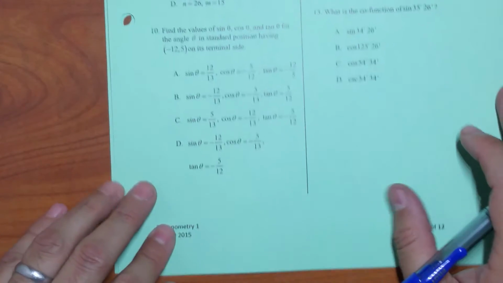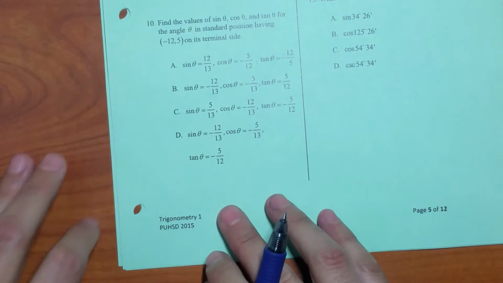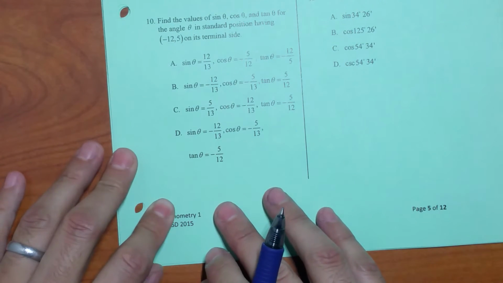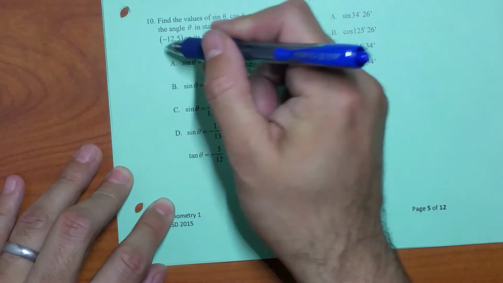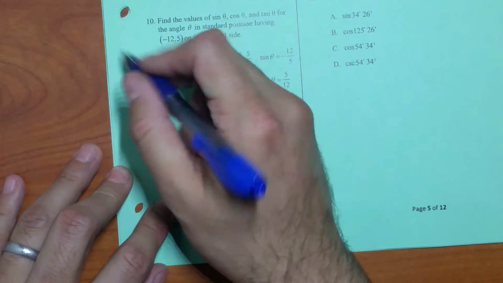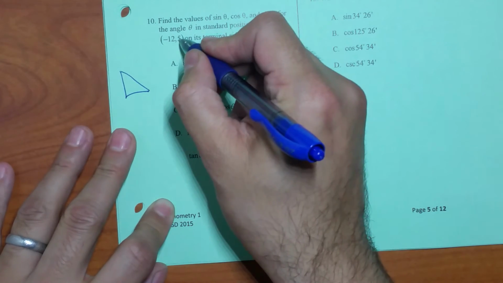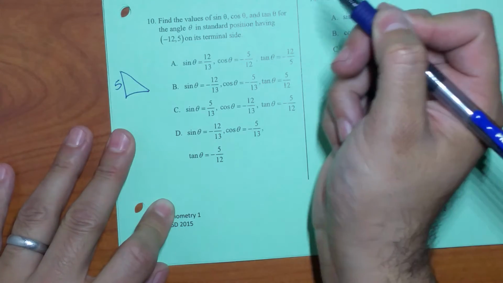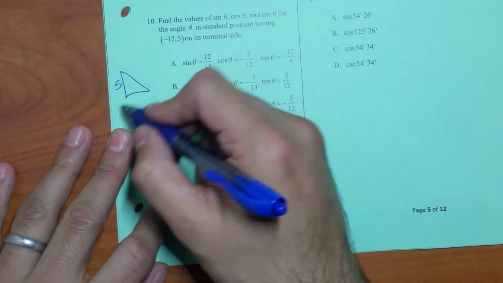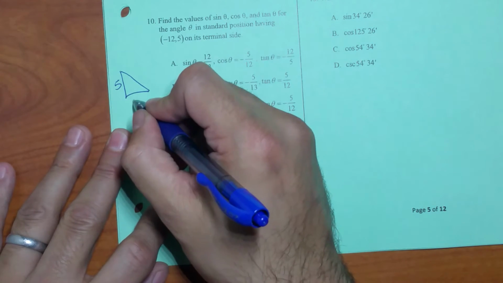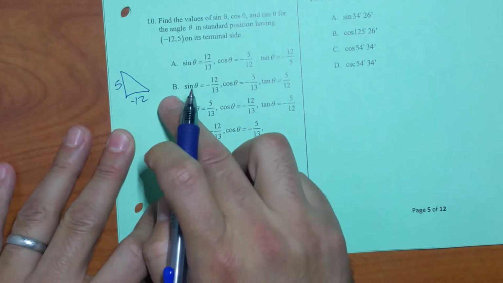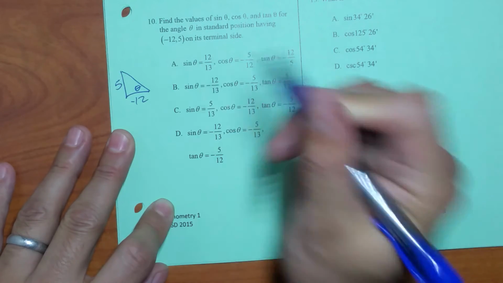So on number 10, what's the first thing I need to find? The R value. So if I were to set this up, that's going to be right here, so it's going to look like this. This is going to be my 5. The height is the Y value, right? And then the left and right is going to be the X, so it's negative 12. Here's going to be my theta.